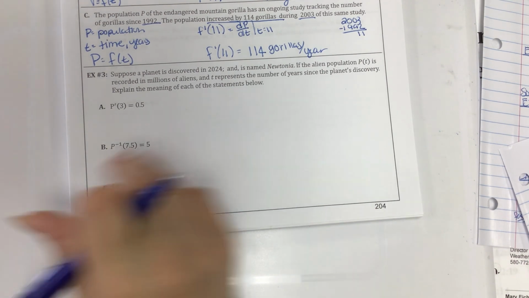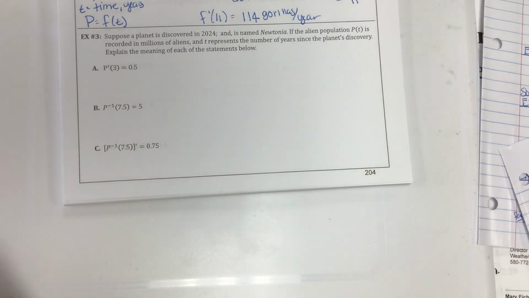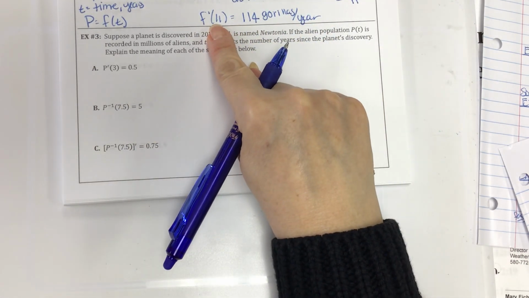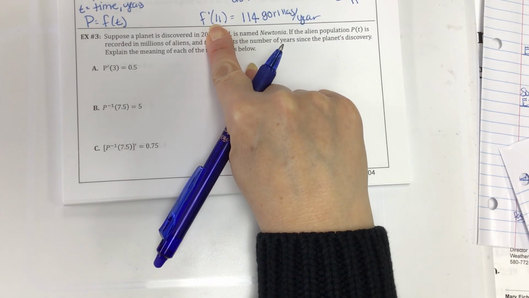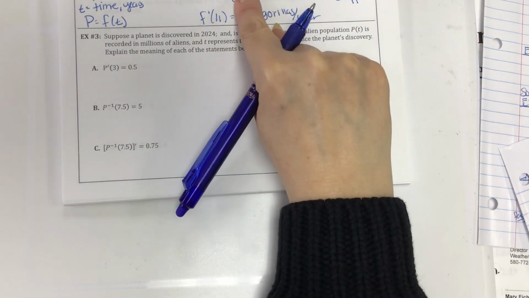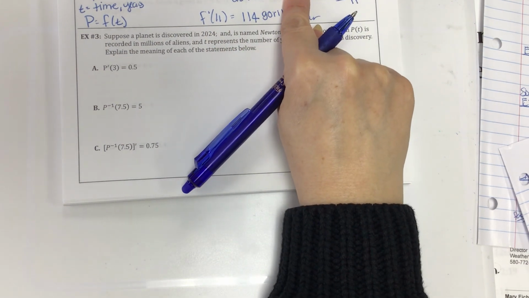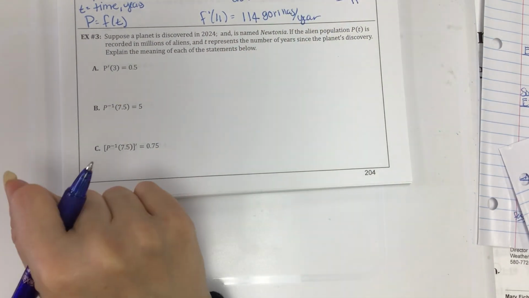I'm confused on why we subtracted, if we're just finding the number of years. So this is at 11 years, right? At 10 years, it could have been a different rate of change. Yep, 11 years, because it was in 2003. Does that make sense? Yep.